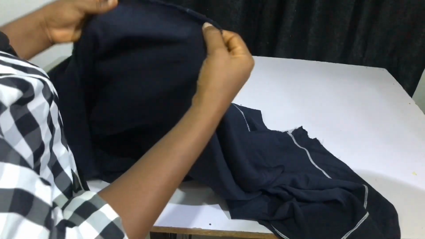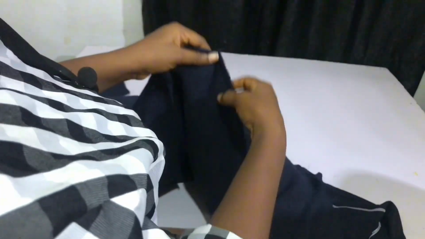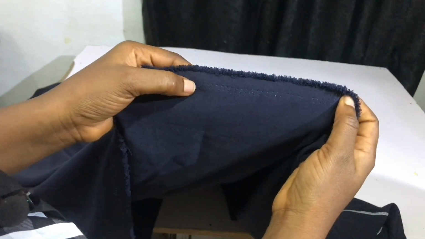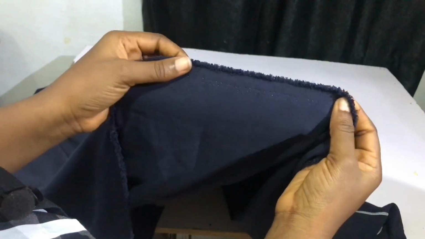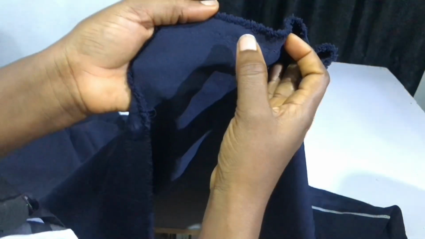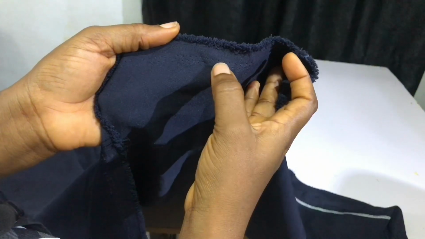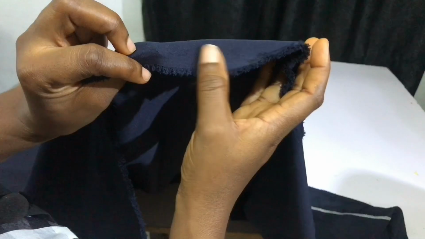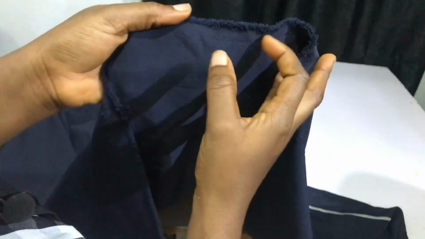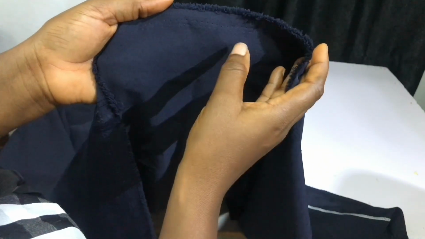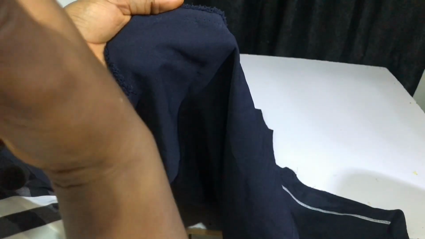I'm going to be identifying the right and the wrong side of my fabric. Now to know the right side of your fabric, the punctured part, that's the hem part, that's the yardage part, where the hole is punctured outward, where the hole is rough is your wrong side, but where the hole is smooth is your right side. Yeah, so that's how to know the wrong and the right side of the fabric.